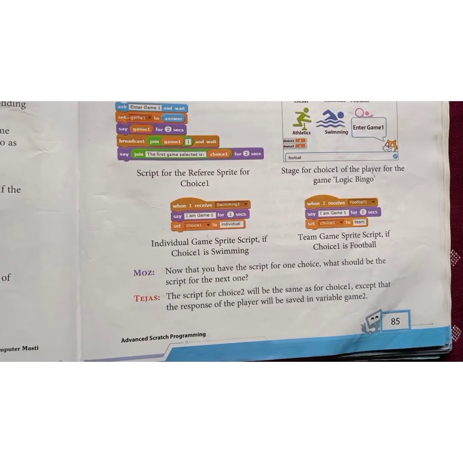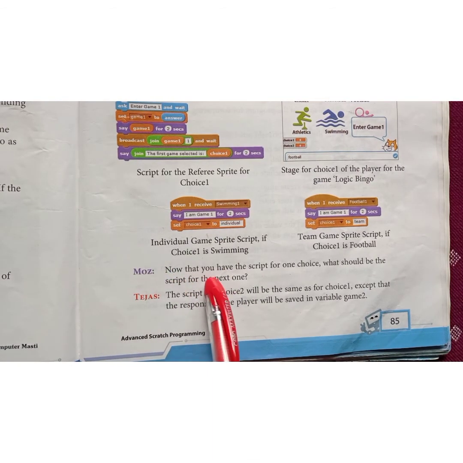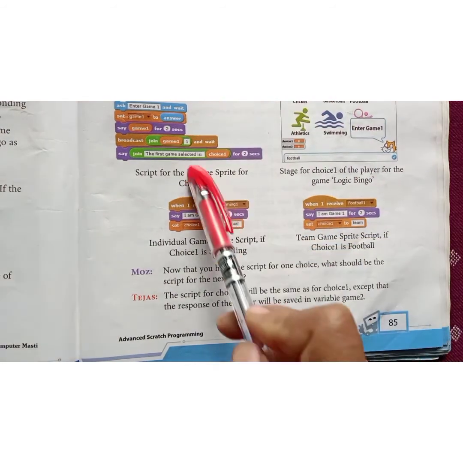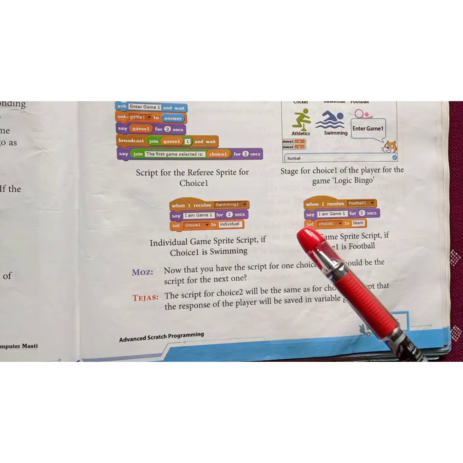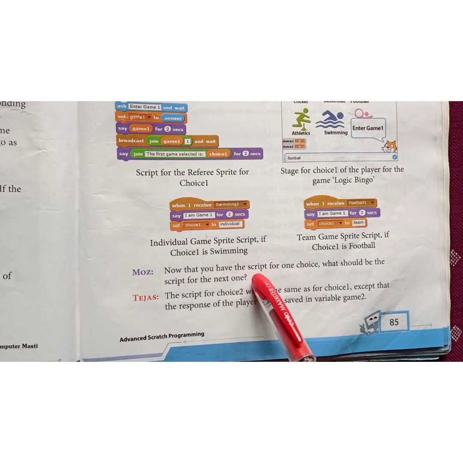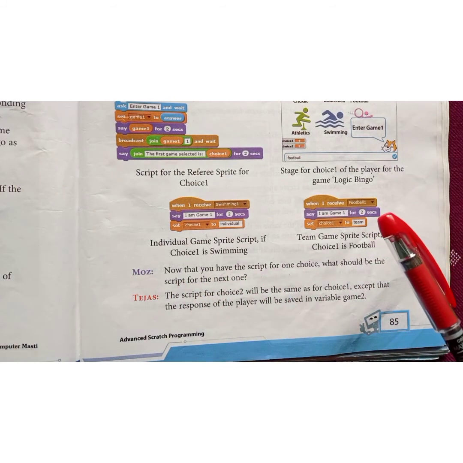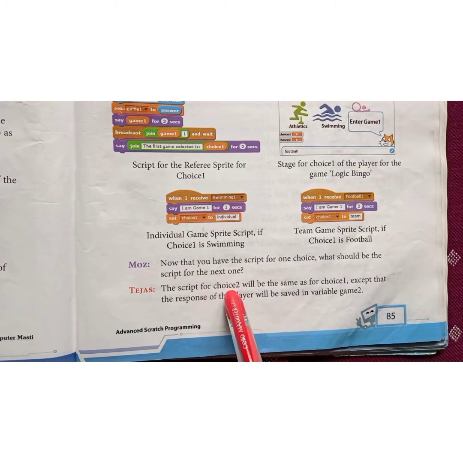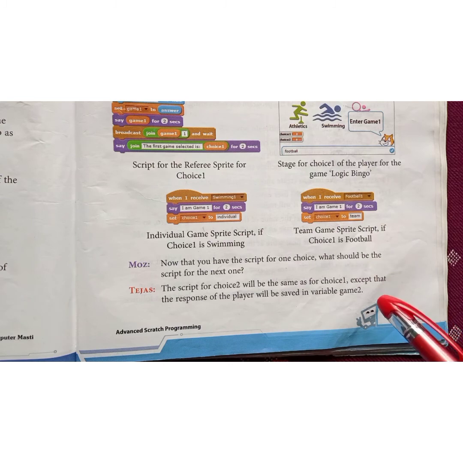Now let's continue. See, Mo says again, now that you have the script for choice 1, this is the script for choice 1, right? At the beginning of the game, the sprite will ask you to enter 2 games, right? So now that you have the script for choice 1, what should be the script for choice 2? Okay, so Tejas said the script for choice 2 will be the same as for choice 1, except that the response of the player will be saved in the variable called game 2, right?